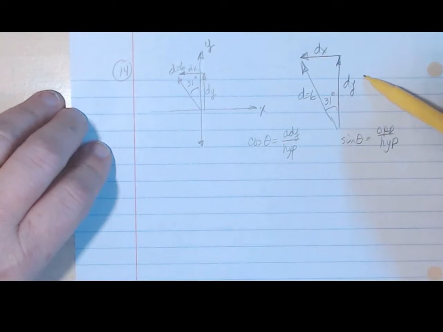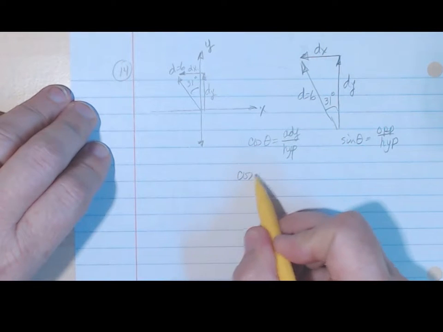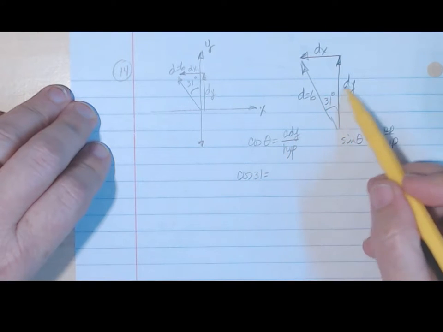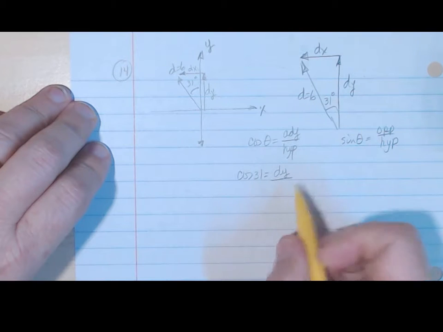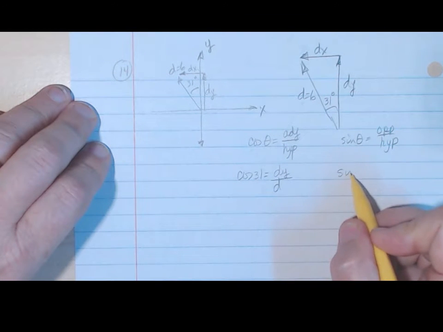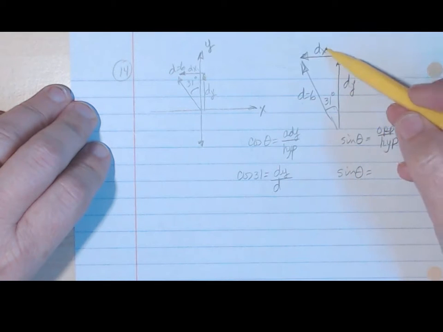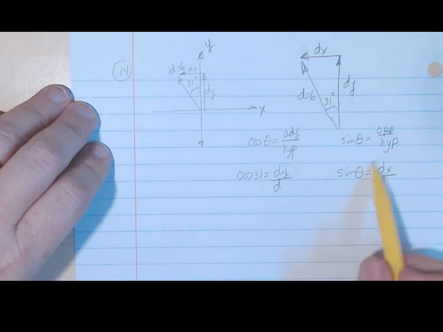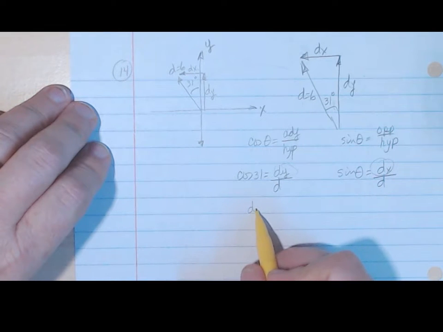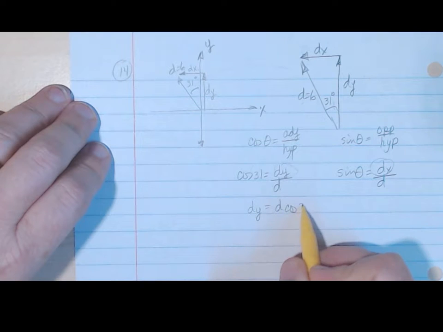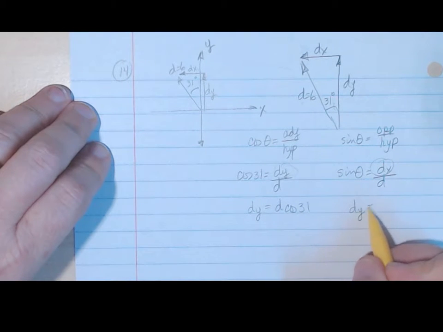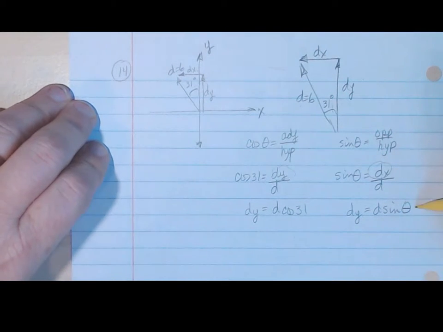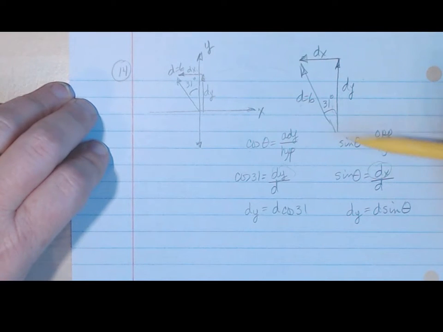I'm looking for dx and dy. So cosine of 31 degrees equals adjacent. The adjacent one is dy over hypotenuse, which is d. Sine of theta, opposite is dx, hypotenuse is d. Let's rearrange to solve for dx and dy. Okay, so there's the two formulas. These are the same formulas that were derived in the chapter, but in case you forget how we got there, it's just based on the basic definition of sine and cosine.